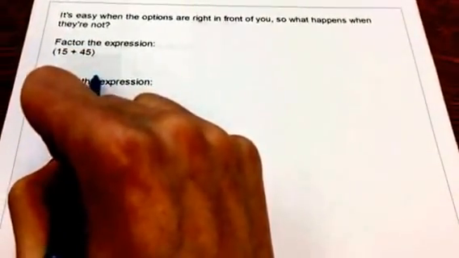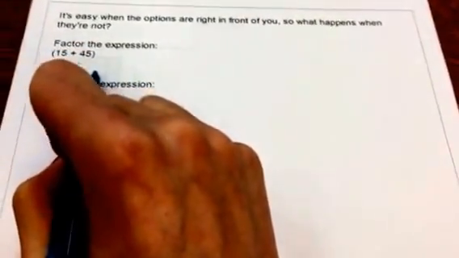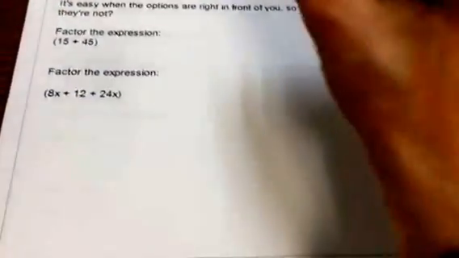So it says, factor the expression 15 plus 45. Notice that it doesn't say solve, okay? There's no equal sign. It doesn't want me to say that 15 plus 45 is 60. We know that. It wants me to factor the expression.